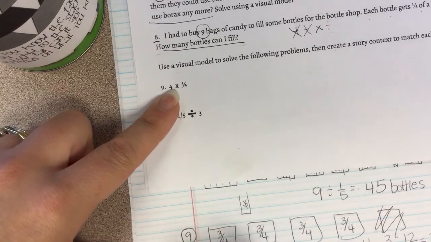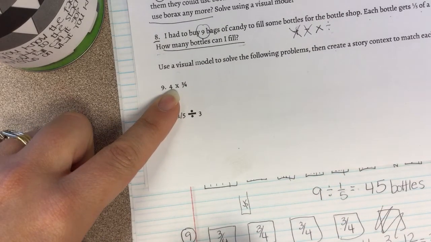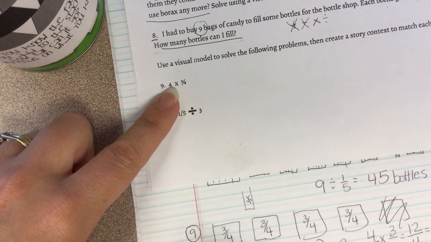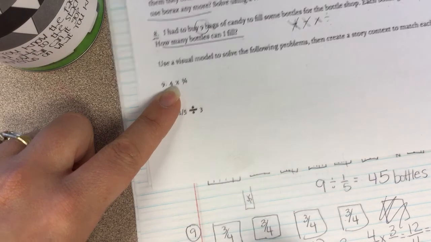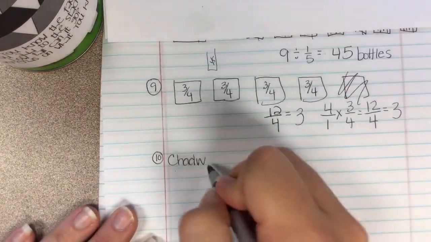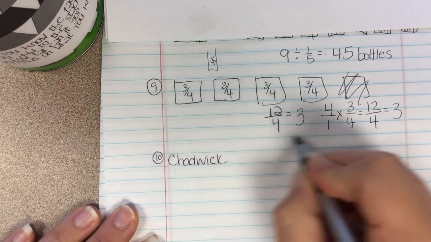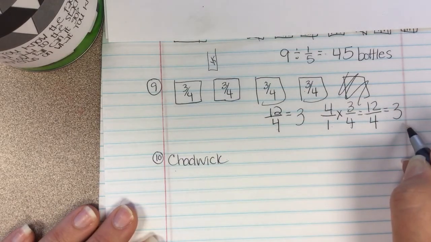So let's say, yesterday, who was it? Pretty sure it was Chadwick yesterday. He told me he'd never been in a problem, so let's put him in one. So Chadwick, whoops. Sorry if you couldn't see that work over there before.